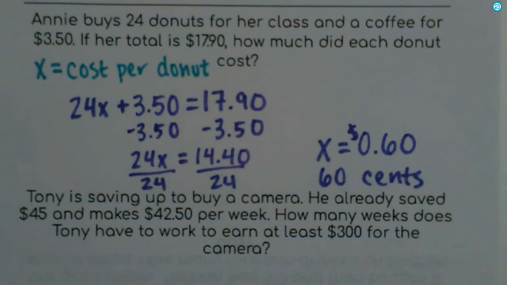Any questions right now? Okay, we got a couple more. We got one on this side and then we got one on the back.